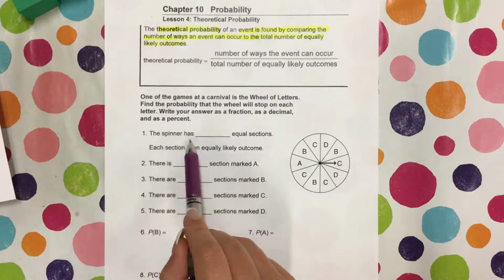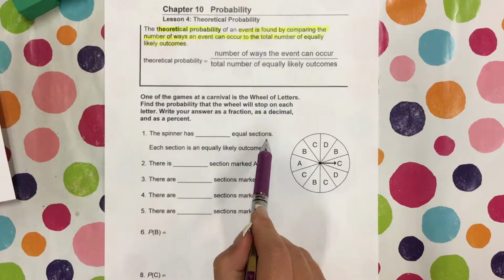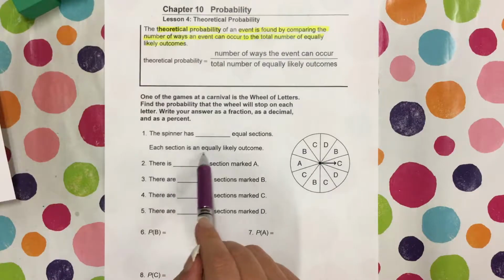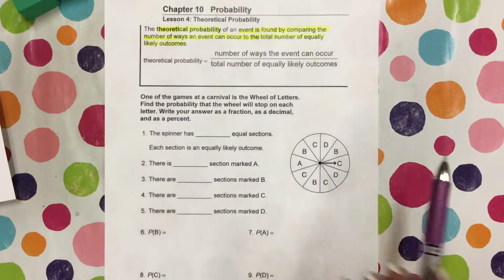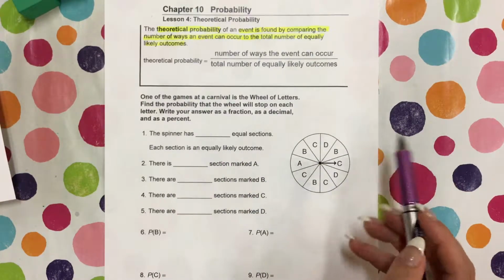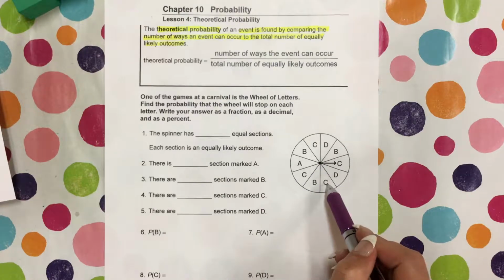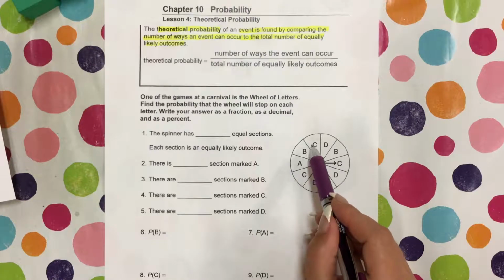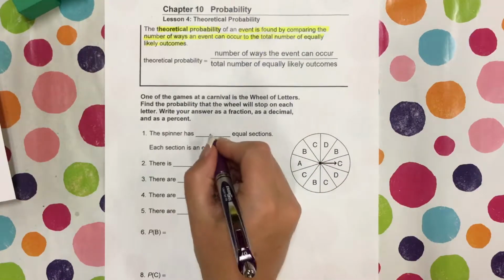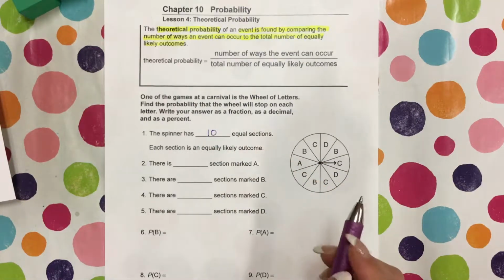It says the spinner has how many equal sections? Each section is an equally likely outcome. So we just need to figure out how many sections there are. So I'm going to start here at C and go this way. So that's 1, 2, 3, 4, 5, 6, 7, 8, 9, 10. So it has 10 equal sections.